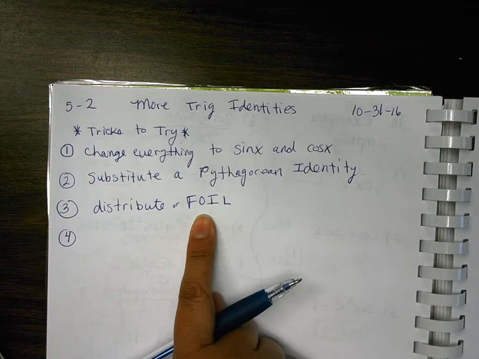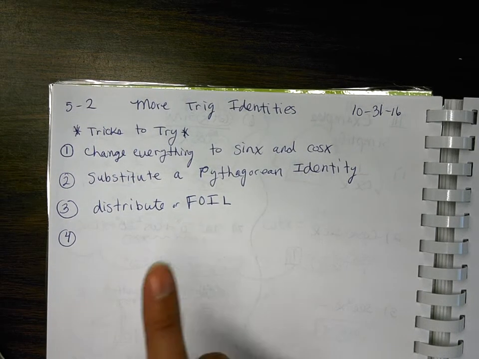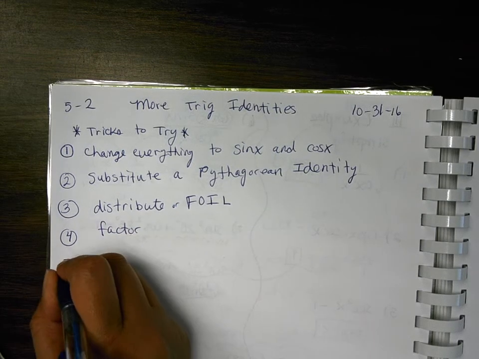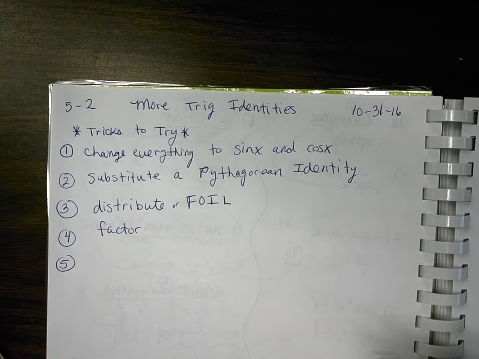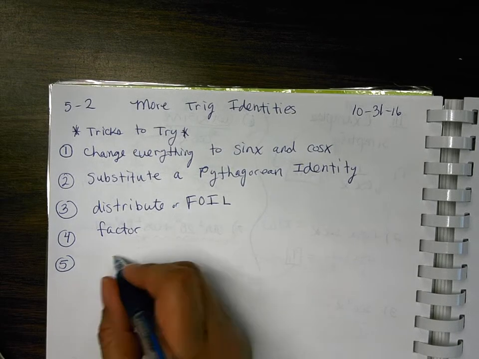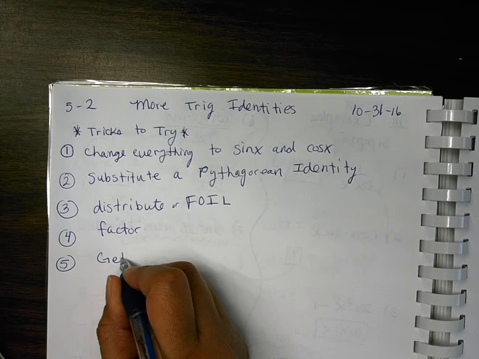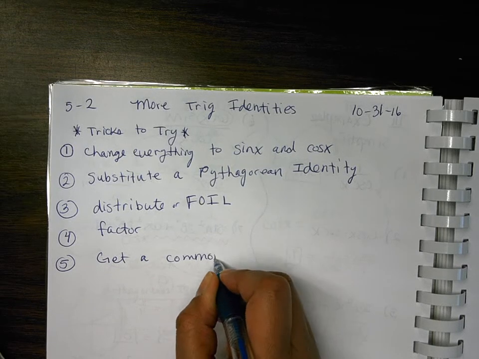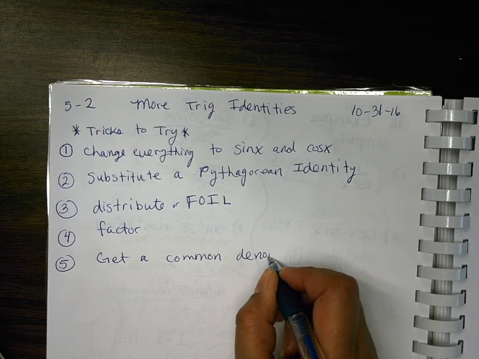The opposite direction of distributing or foiling is factor. Trick 5, get or rewrite with a common denominator.